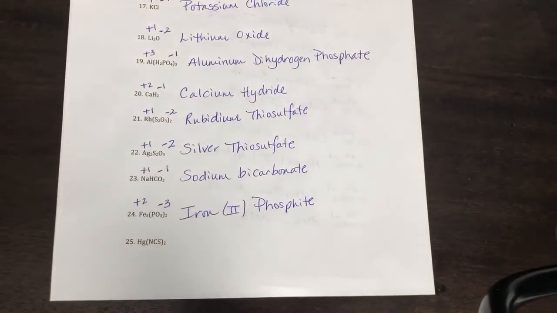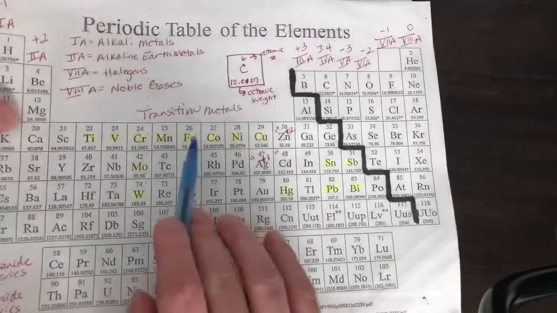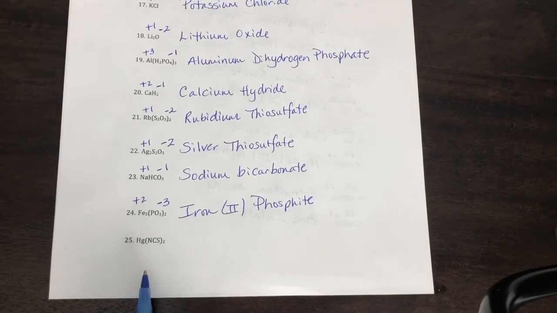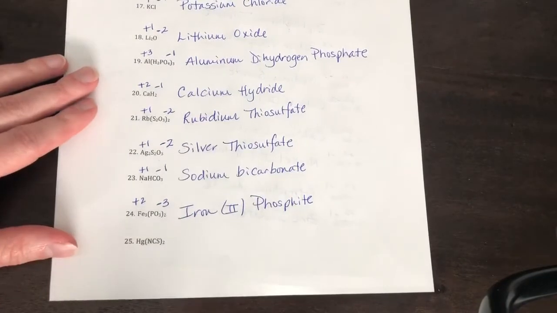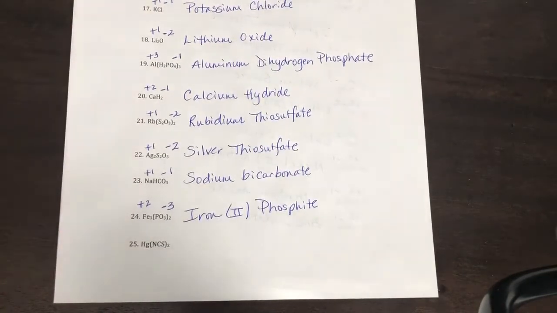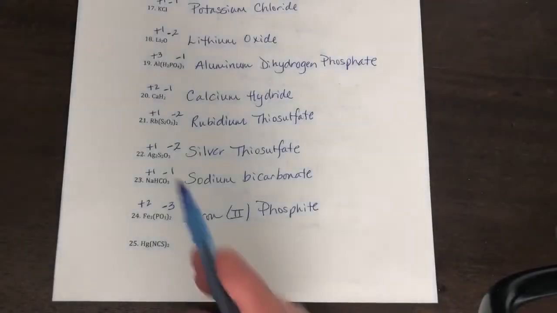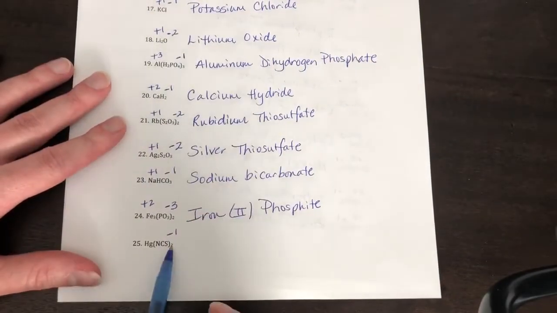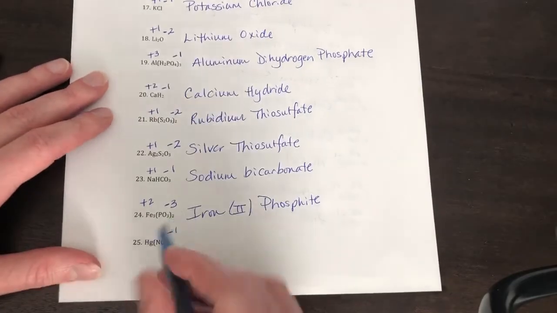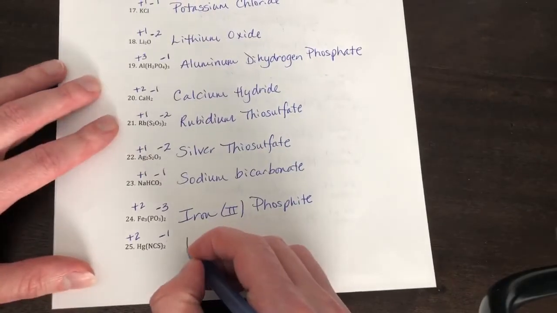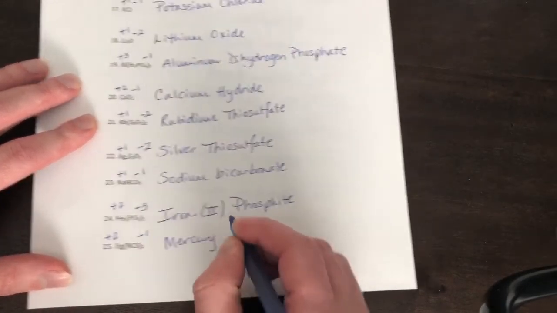Okay, and remember that iron is one of the ones that we highlighted right here. So it's going to have Roman numerals. And Hg(NCS)2. Okay, Hg is mercury. It's a transition metal, so it's going to have multiple charges. NCS, we haven't used this one. NCS is thiocyanate. It has a -1 charge. So 2 times a -1 is a -2. So to even it out, this has to be a +2 charge. Or we can just reverse the crisscross. So this is mercury, Roman numeral 2, thiocyanate.